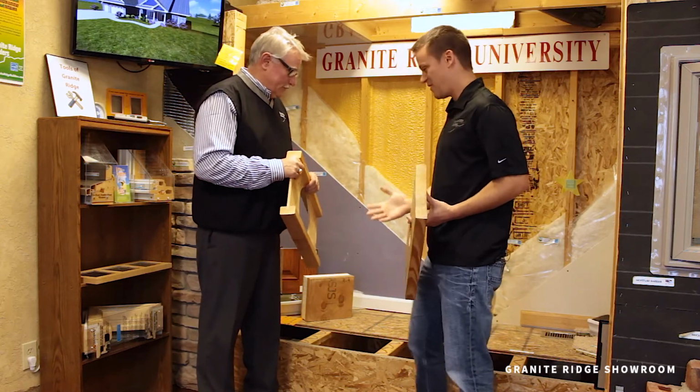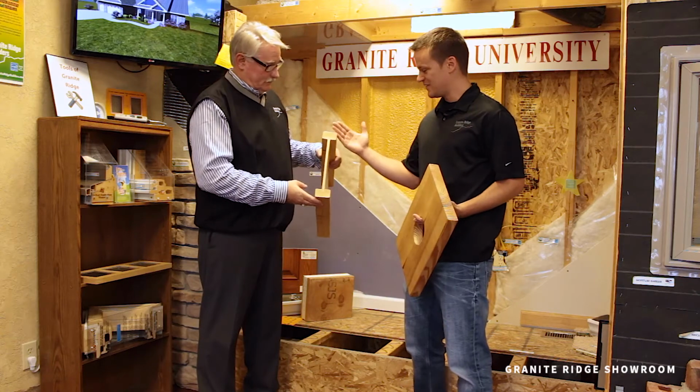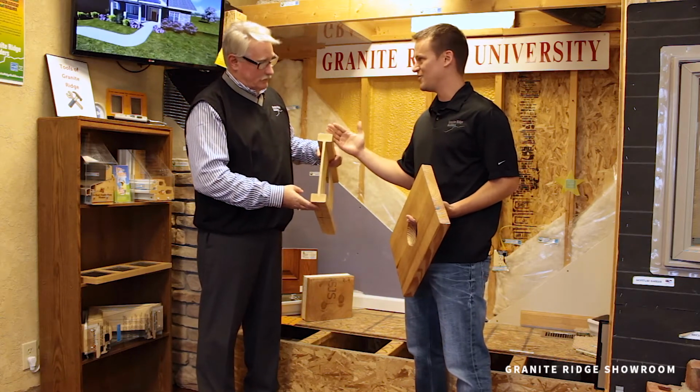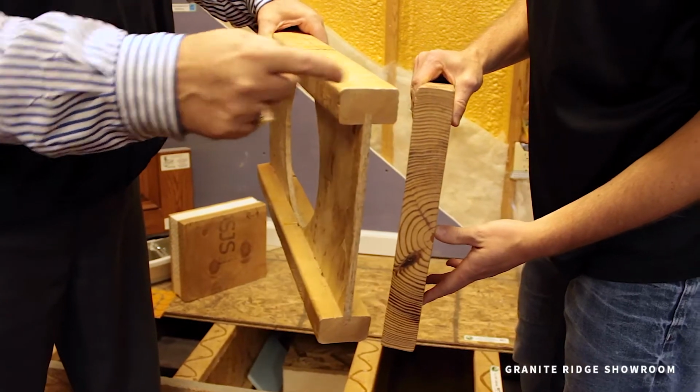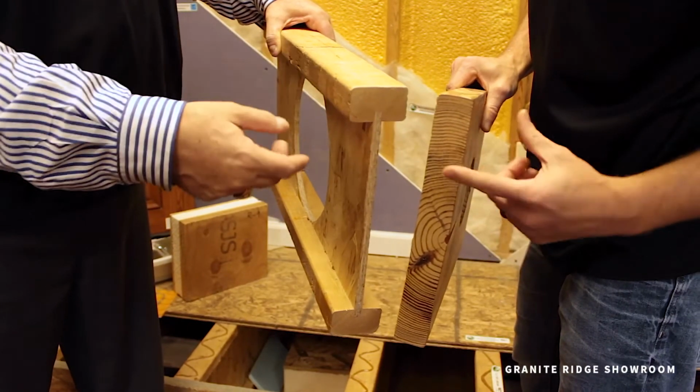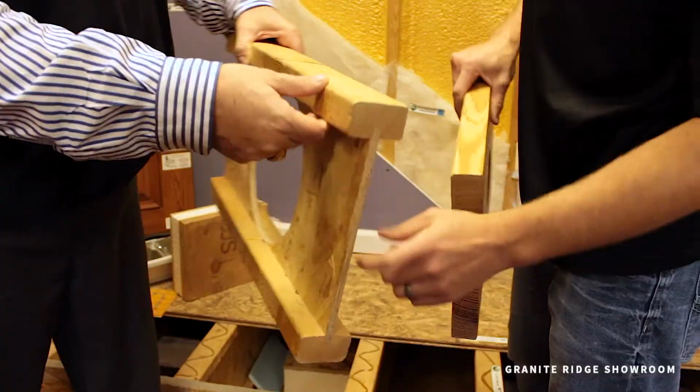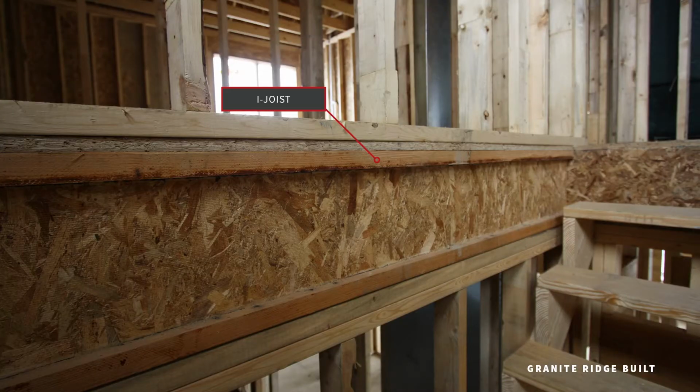Okay. So let's start with what we got in our hands here. This is called an engineered I-joist, and this is a standard 2x12. Okay. In older homes, you've probably seen this. At Granite Ridge, we actually use these I-joists, as you can see here, and it's a full 12-inch. Some builders may try to get it down to a 10-inch. The 12-inch can span further, and you're going to notice less bounce.